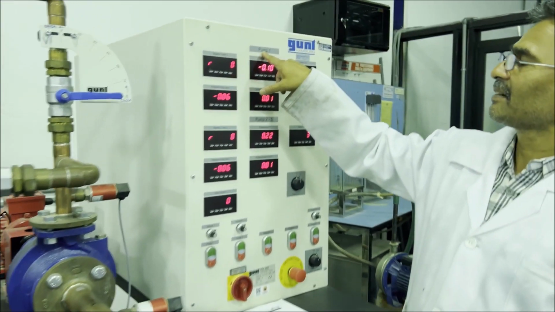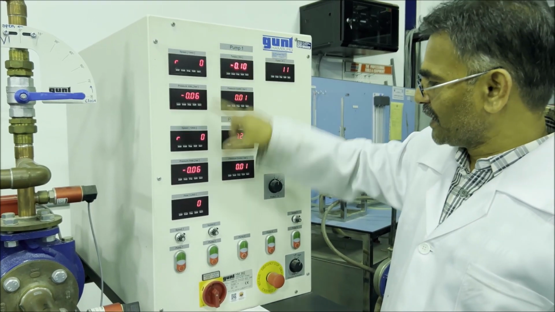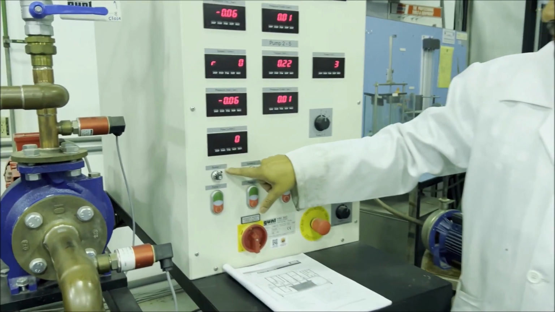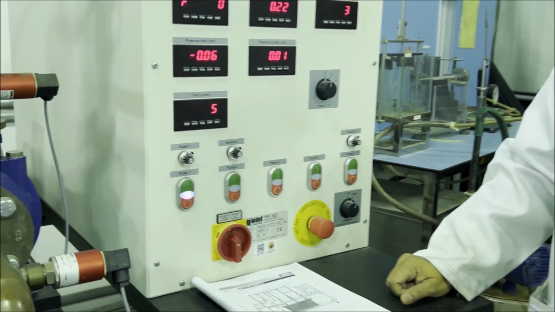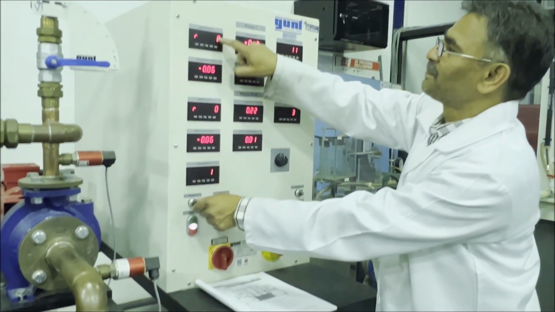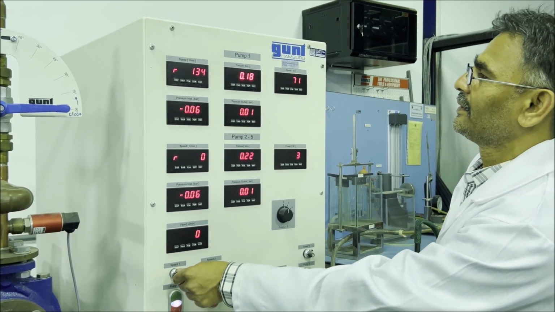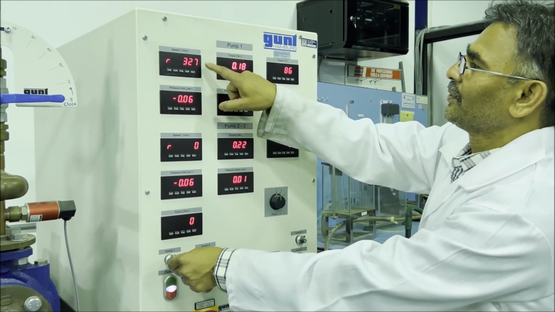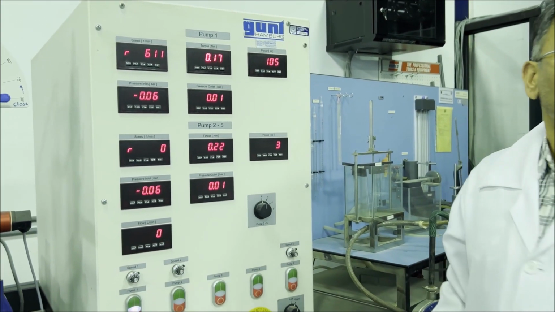So first I will check the characteristics of pump 1. Increase the speed of pump 1 from here. First make the pump on. This is pump on. Then increase the speed of pump 1 from here. Select this speed as 1200 or 1300.